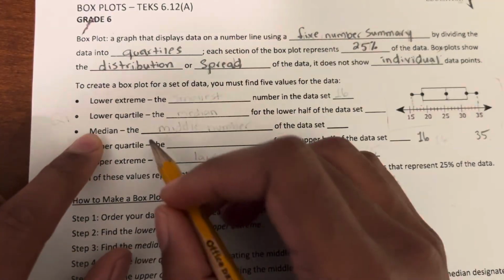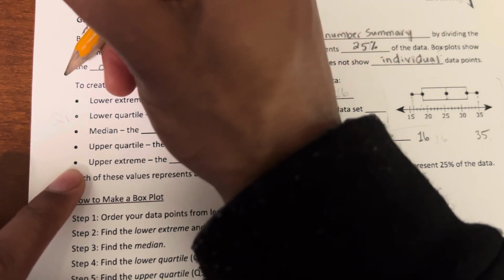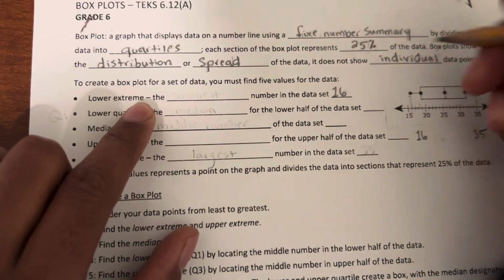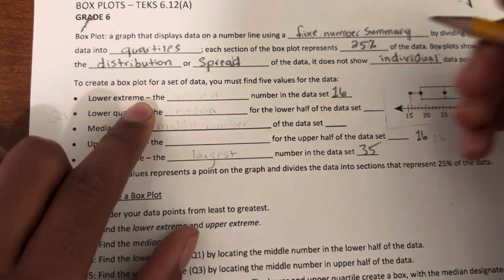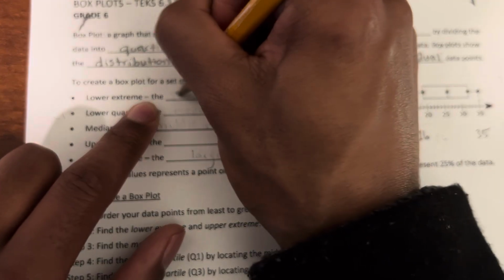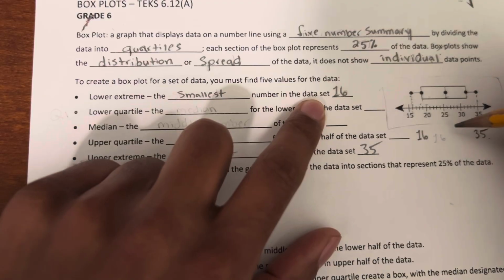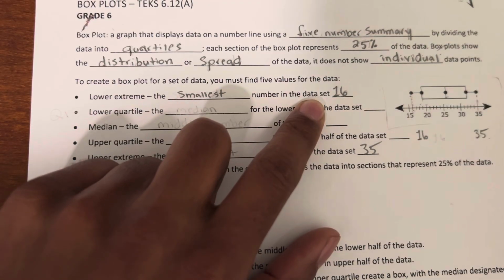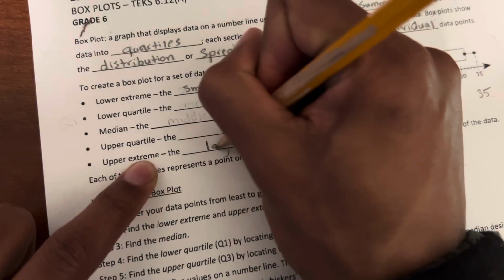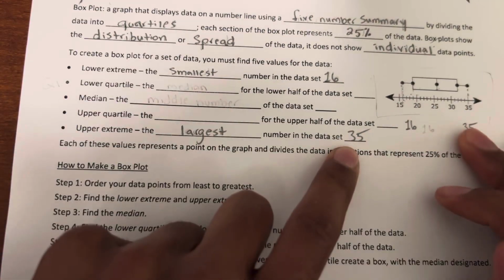Let's skip through the definitions really quick. Your first step is to look for the upper and lower extremes. So 16 and 35 are these. The lower extreme is the smallest number in the data set, and for their data set here, it's going to be 16. The upper extreme is the largest number in the data set, so that's going to be 35.